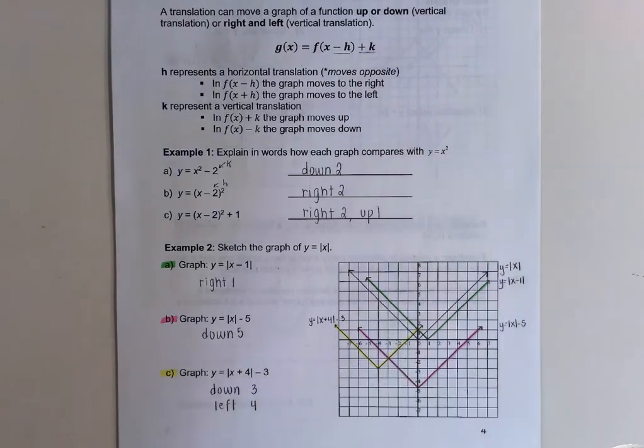You always want to check that your new graph should be a similar shape to your old graph. When we start getting into stretches, sometimes it can look quite different, but in this case I am just taking my original function and moving it left or right, so it should have the same shape when I'm done.